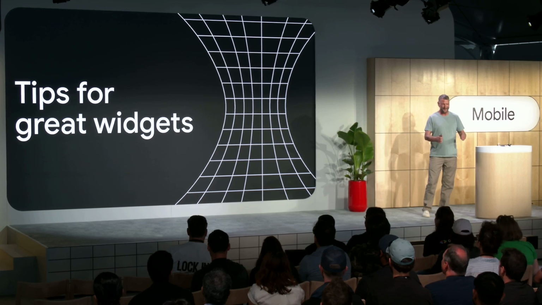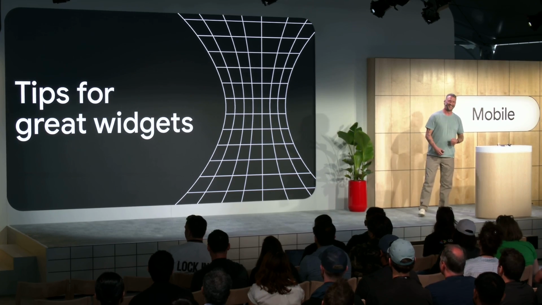Convinced that widgets are awesome? I already was. Great, yes.